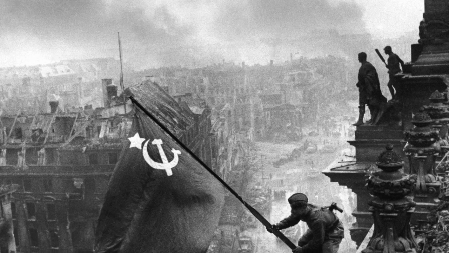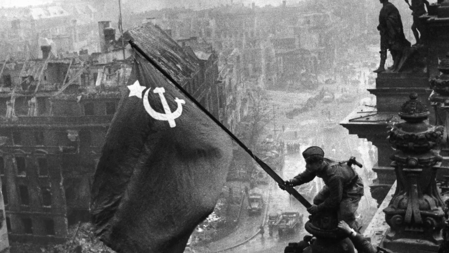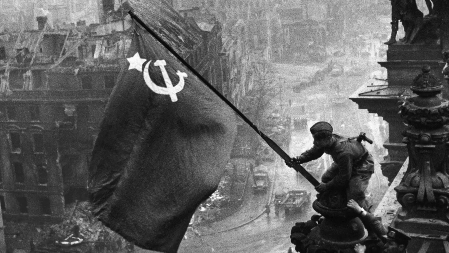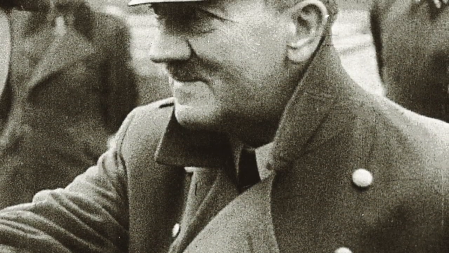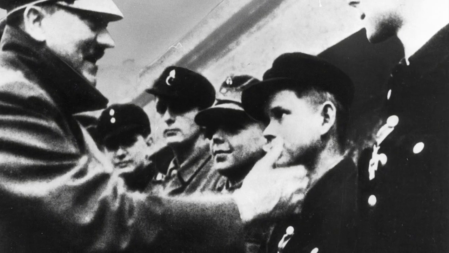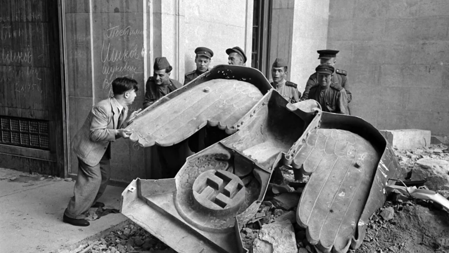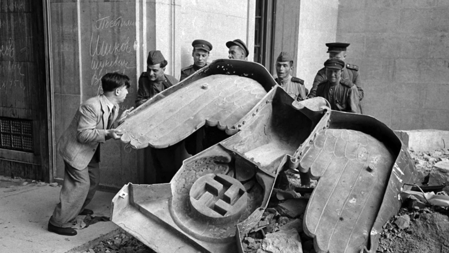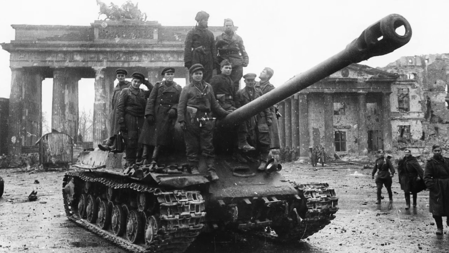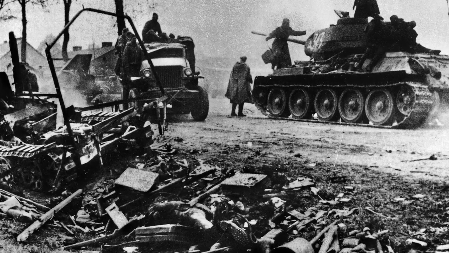One of the most iconic moments of the Battle of Berlin occurred on April 30, when Soviet troops raised their flag over the Reichstag, symbolizing the fall of Nazi Germany. That same day, Adolf Hitler committed suicide in his bunker beneath the Chancellery, along with Eva Braun, whom he had married hours earlier. His death signaled the collapse of the Nazi leadership and paved the way for Germany's unconditional surrender. On May 2, 1945, German forces in Berlin officially surrendered to the Soviets, bringing the battle to an end.